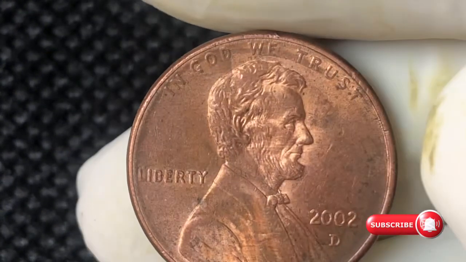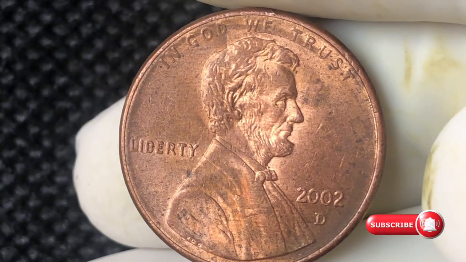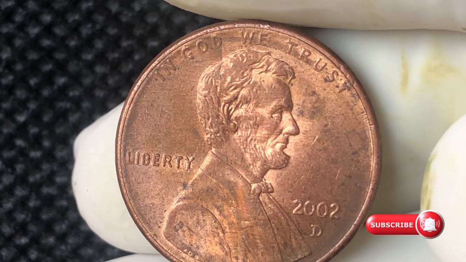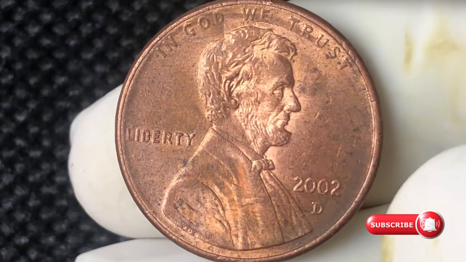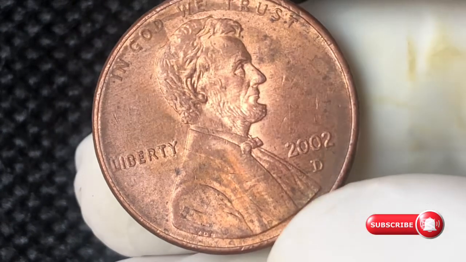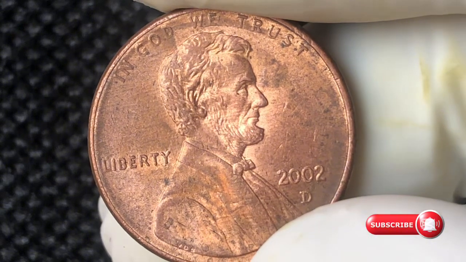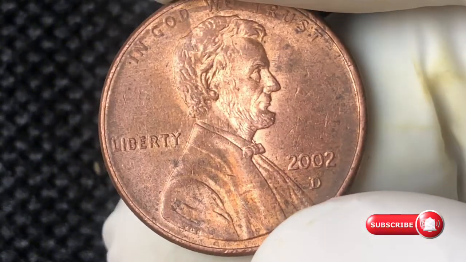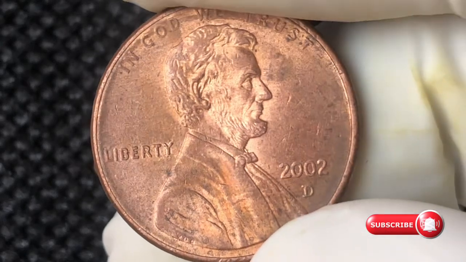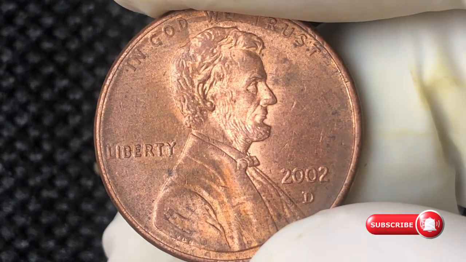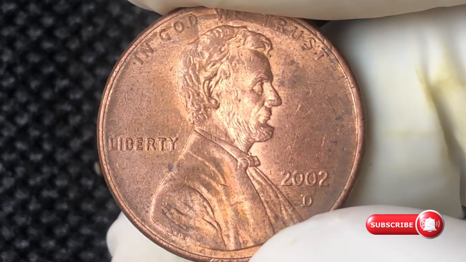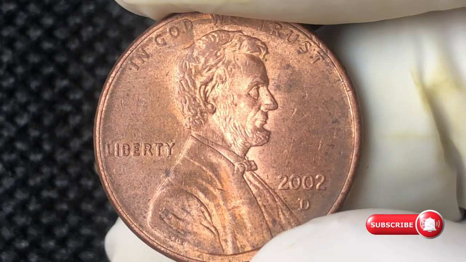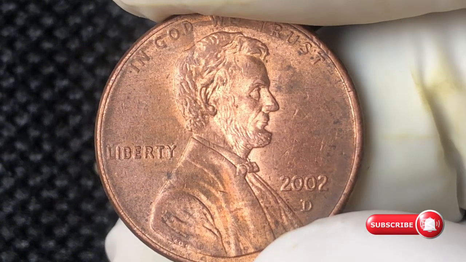Fast forward to the year 2002, and the Lincoln cent was still going strong. The 2002 Lincoln cent, minted in Denver, Colorado, continued the long tradition of honoring Lincoln while reflecting the modern minting techniques of the early 21st century. The Denver Mint, known for its high standards of quality and production, struck millions of these coins, yet among them, certain pieces would come to be prized by collectors for their condition, rarity, and sometimes striking errors.